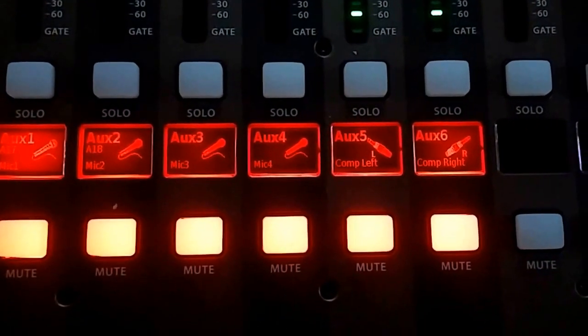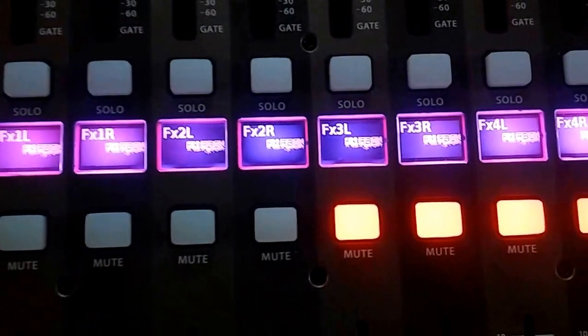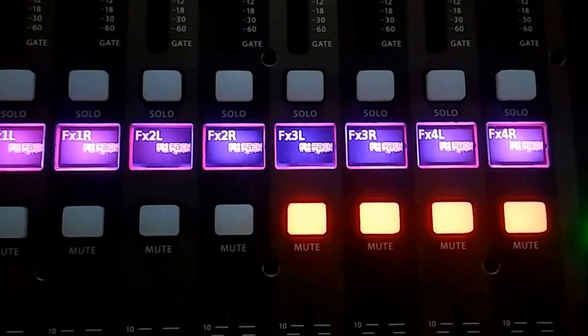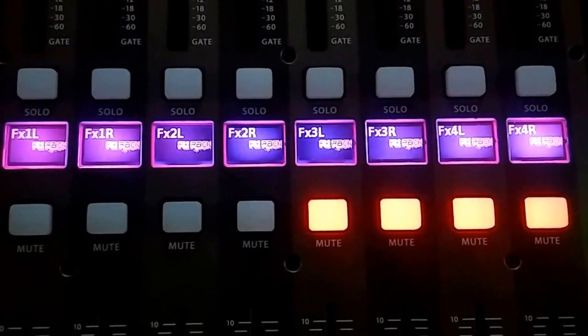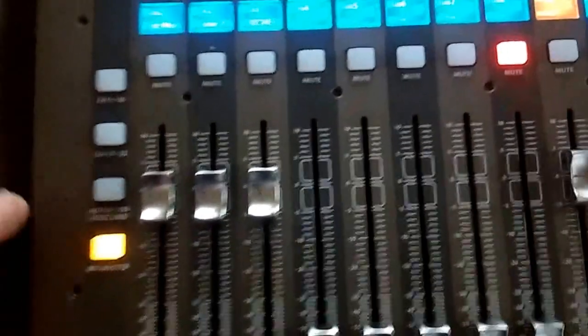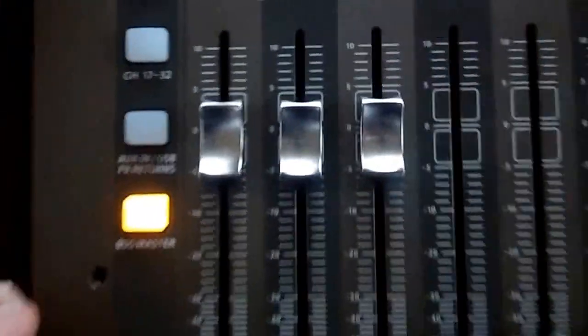And then 5 and 6 are the input from the background music that we use pre and post service from the computer. Then on the right are the FX returns for the various sound effects. And then on the bottom there's the bus master.